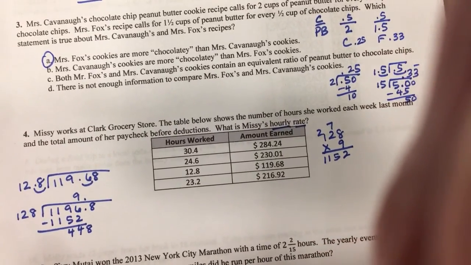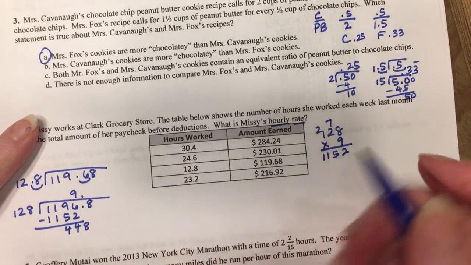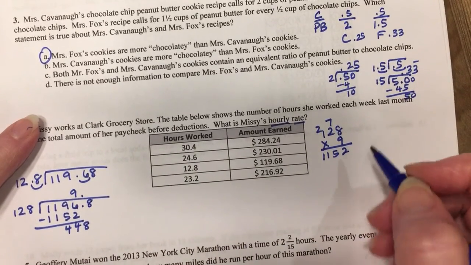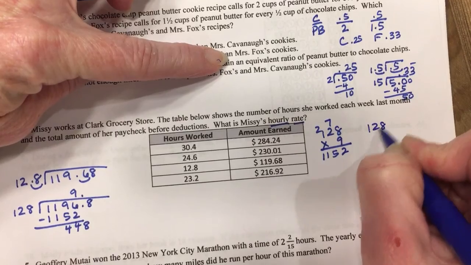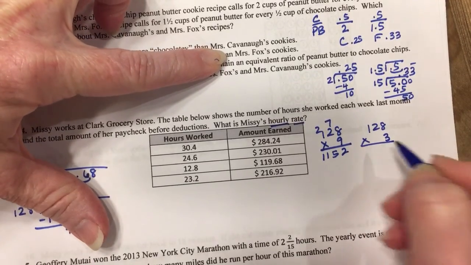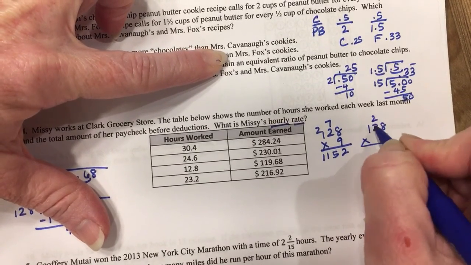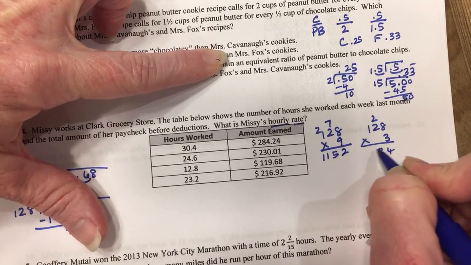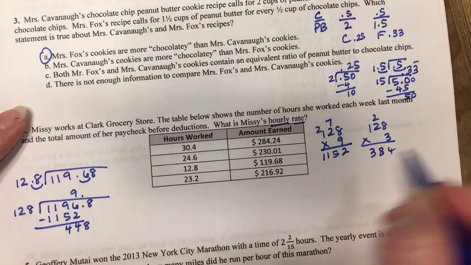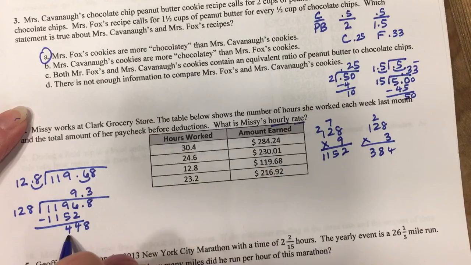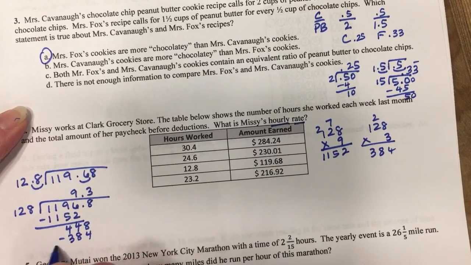128 into 448. And let's say that'll go 3 times maybe. 128 times 3: 3 times 8 would be 24. Carry your 2. 3 times 2 is 6, plus 2 is 8. And then a 3. Yep. So that would be 3 times. I'm subtracting 384. That gives me 64. And I'm going to bring down a 0.